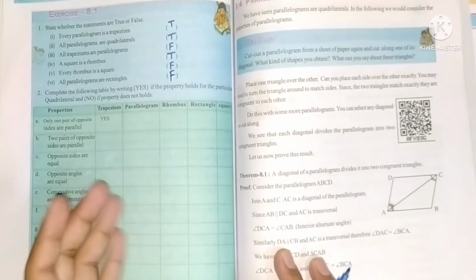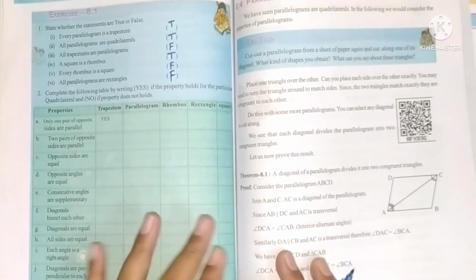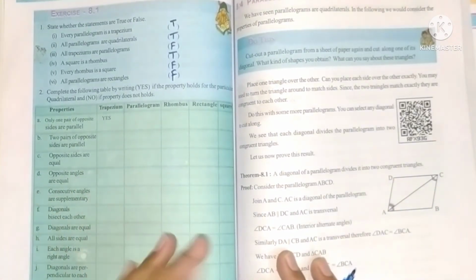So students, this is our first problem solution. I think you understand without any confusion.